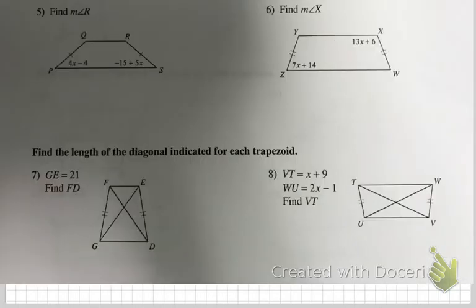And just some more problems based off that, right? So again, isosceles trapezoid, 4x minus 4 equals negative 15 plus 5x. For number 6, now for this one, it's an isosceles trapezoid. So remember, this angle is the same as this angle here. And I know angle W is supplementary with angle X. So my equation here would be 7x plus 14 plus 13x plus 6 equals 180.